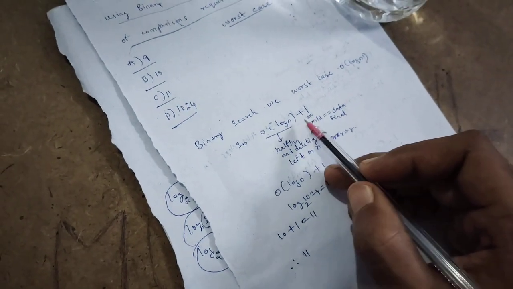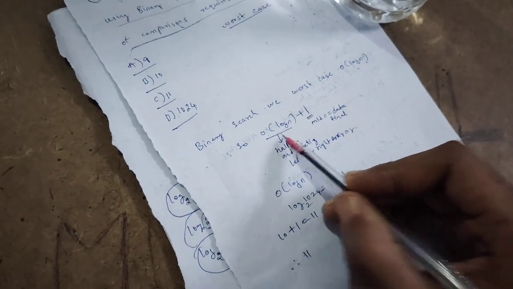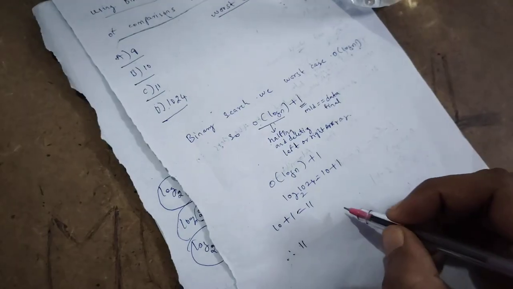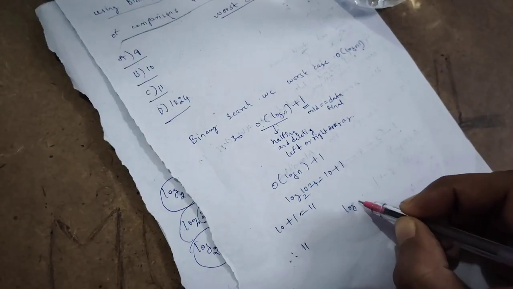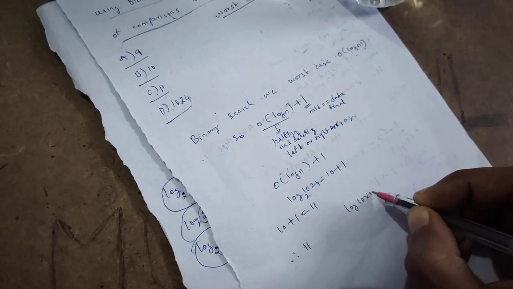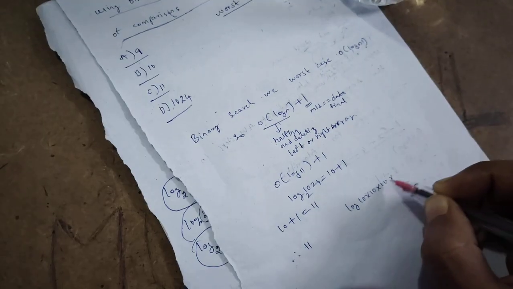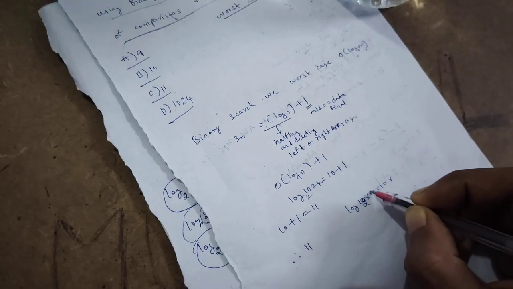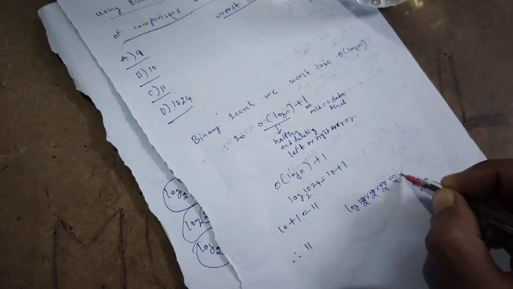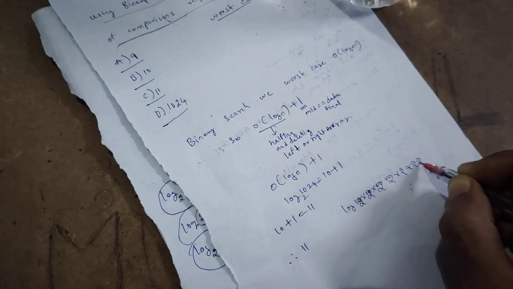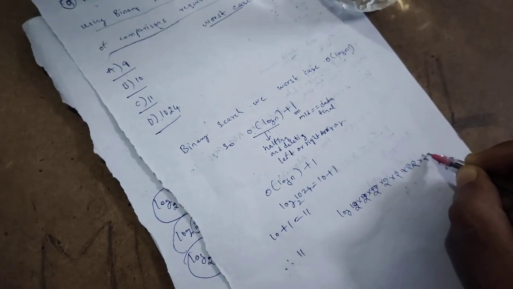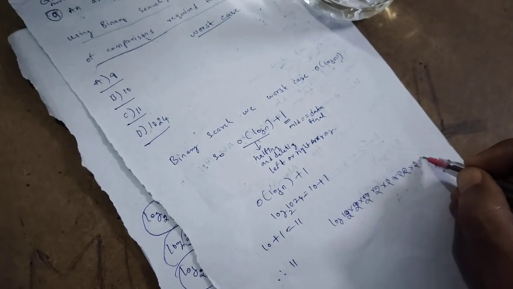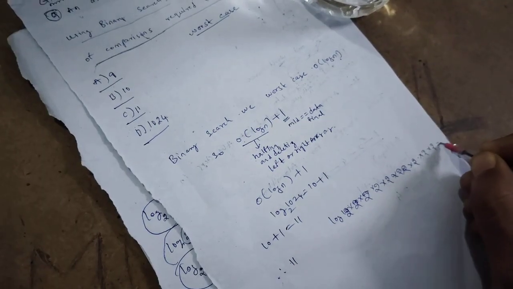Why did we take it like this? Because 2 into 2 into 2, ten times, equals 1024.